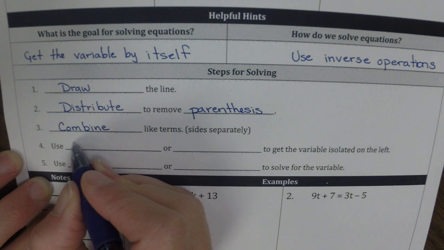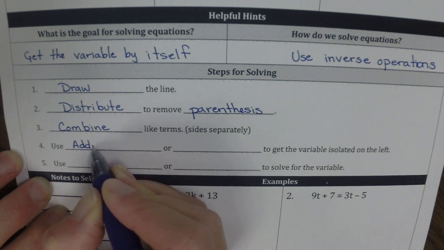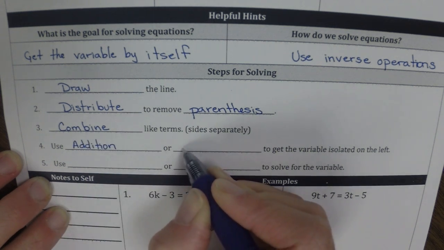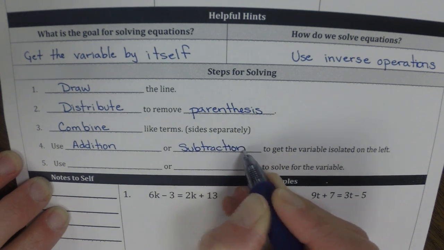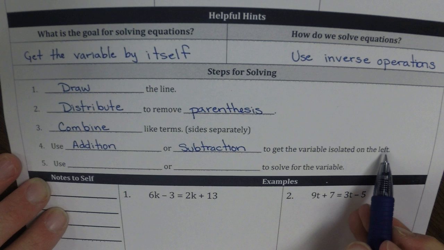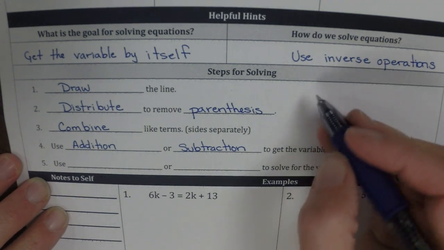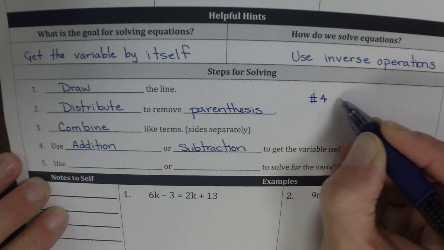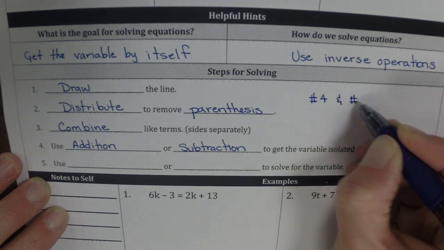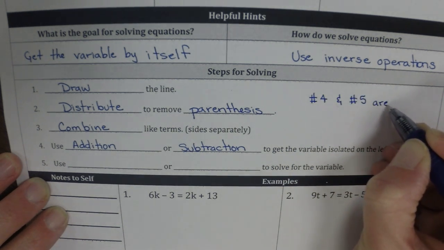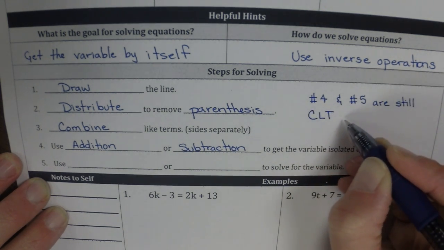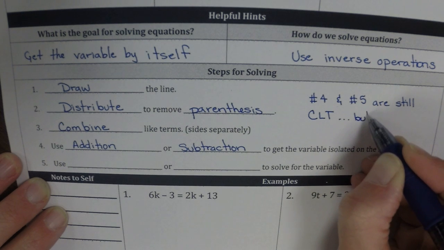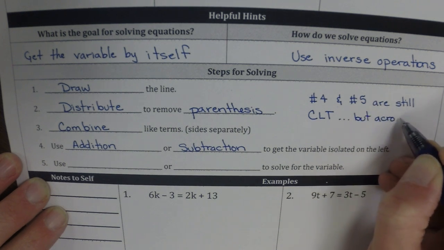Then we're going to use addition or subtraction to get the variable isolated on the left. Now it could be on the right, it really doesn't matter. In fact, let's put this: number 4 and number 5 are still combining like terms, but we're doing it across the equal sign.